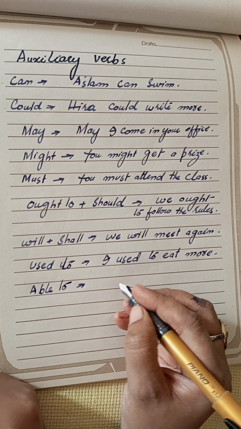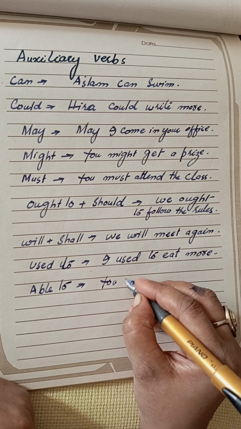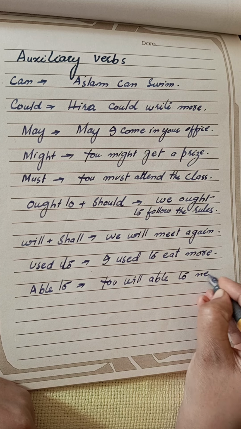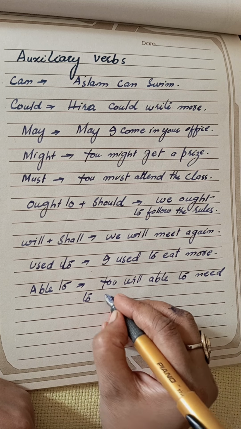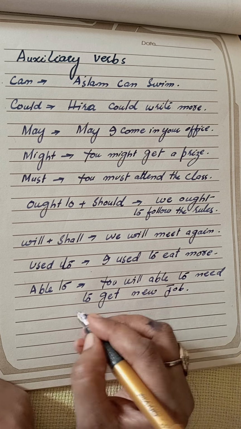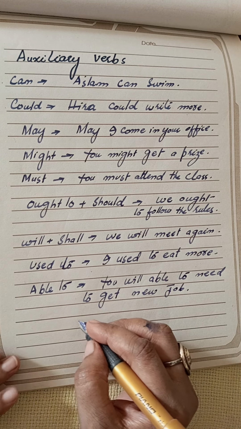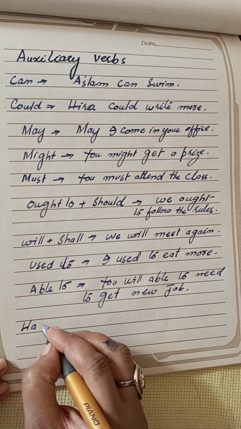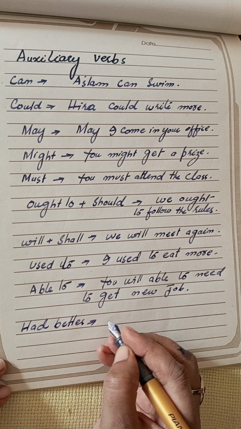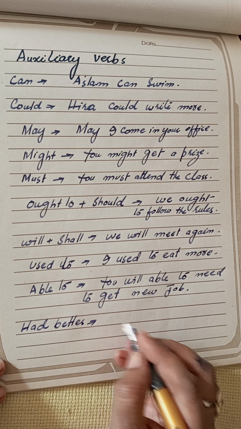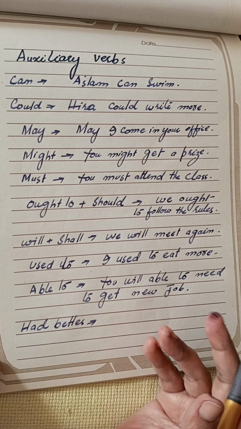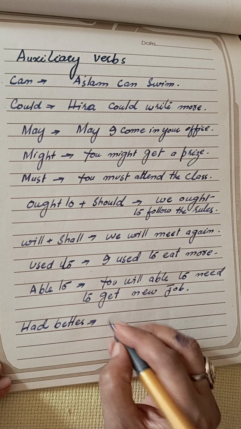You will be able to get the new job. Next one is had better. Had better is quite similar to should. You had better not attend the class. You had better not cross the limit.